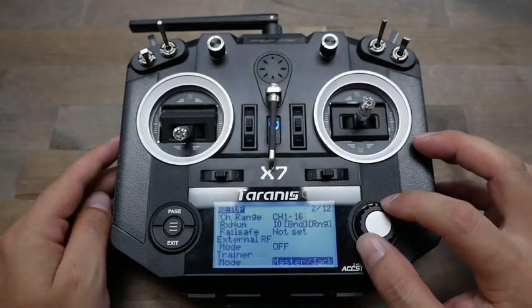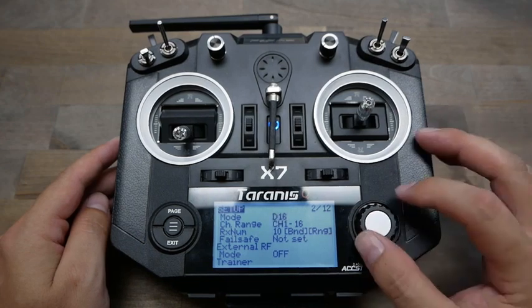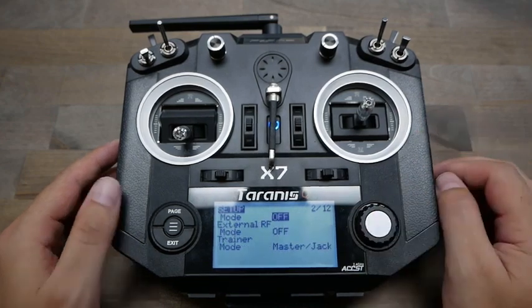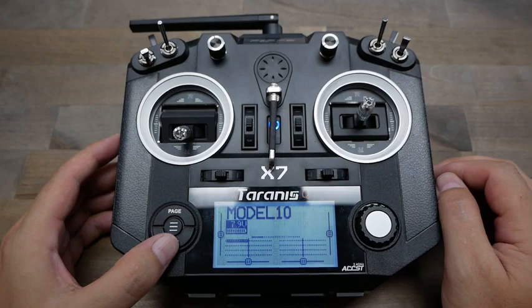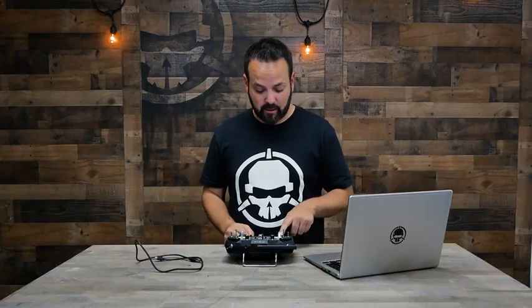And what we're looking for is the mode. It'll say mode and then D16 next to it. When you're highlighted on D16, go ahead and click that and then scroll left to where it says off. Go ahead and click again and then you can exit out. So that's going to be it for the radio setup.